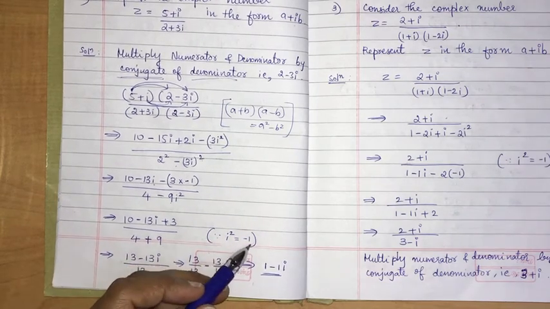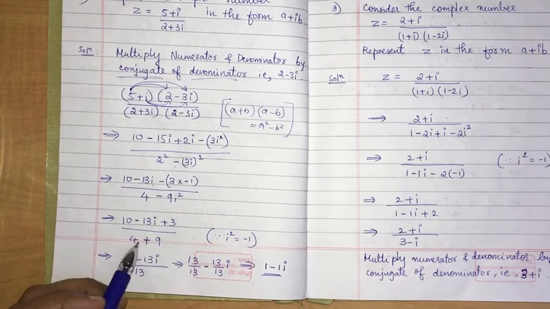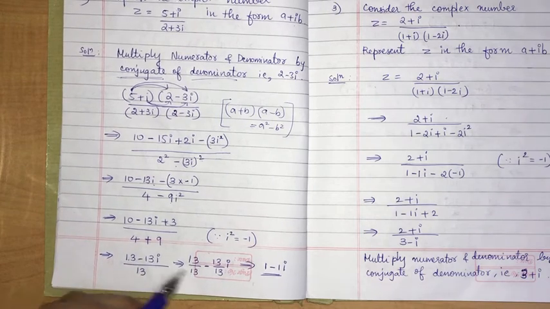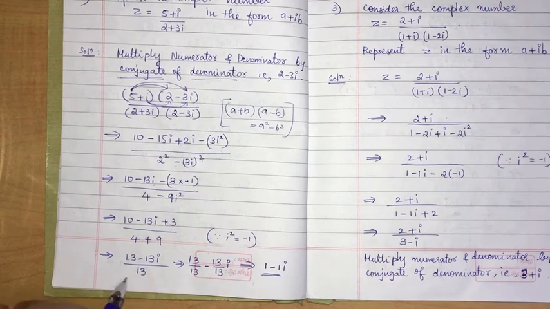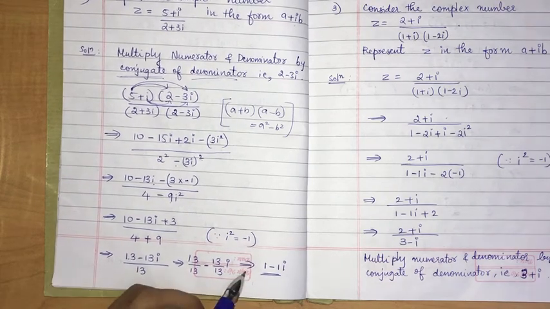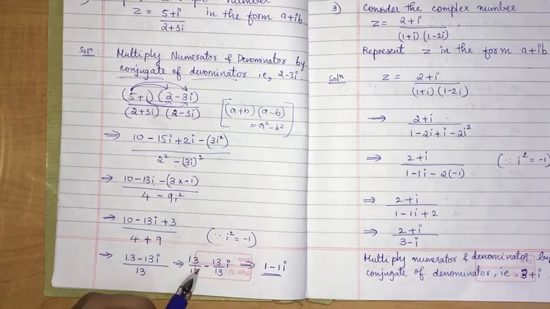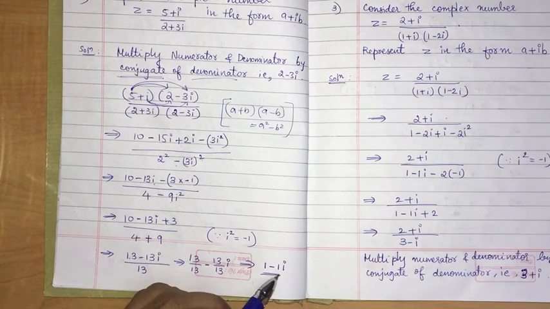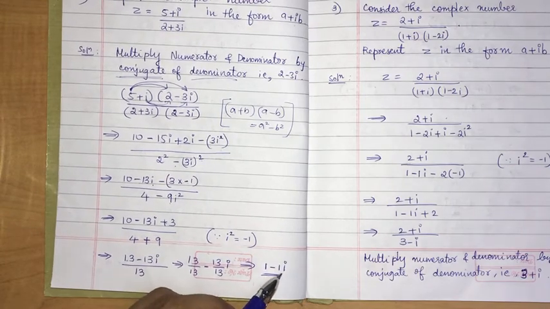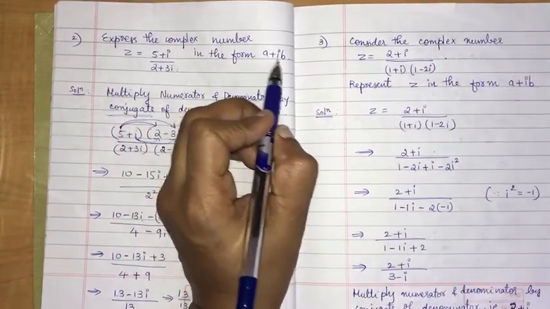i square is equal to minus 1. So that is 10 plus 3, 13, minus 13i, divided by 4 plus 9, it is 13. So 13 by 13 minus 13 by 13i. I have split the term. So 13 by 13 is equal to 1, minus 13 by 13i, that is 1i. So 1 minus 1i. That is your answer of this question. We are forming this complex number in the form a plus ib.